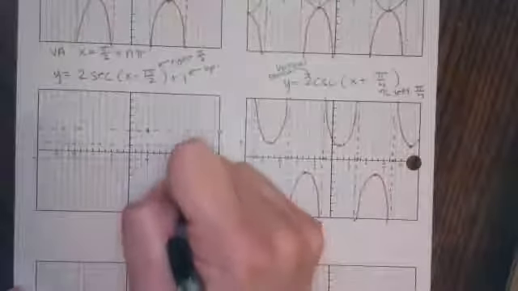In the middle of those two, I'm going to have my point at the bottom. And then the pattern repeats. So I would do the same things on the side.